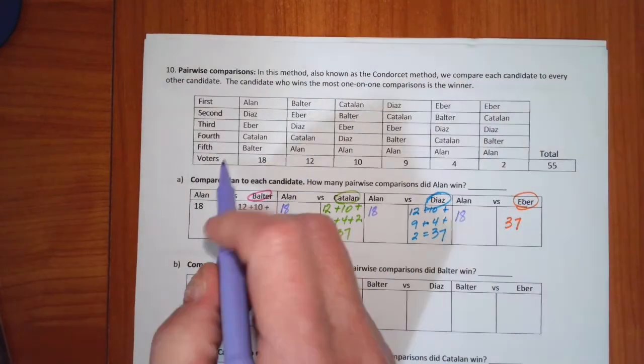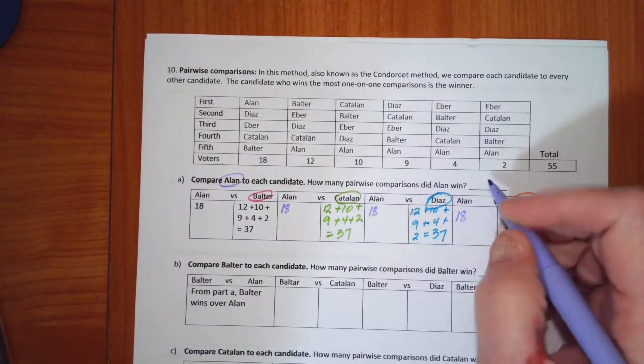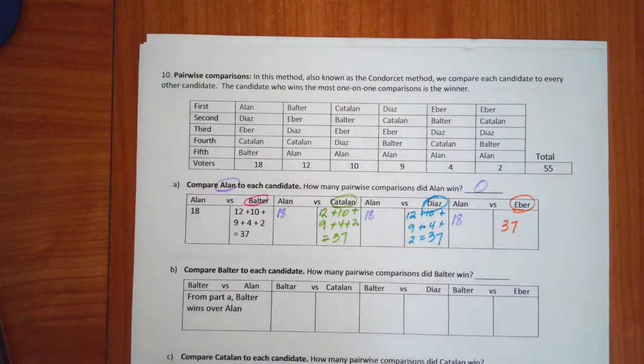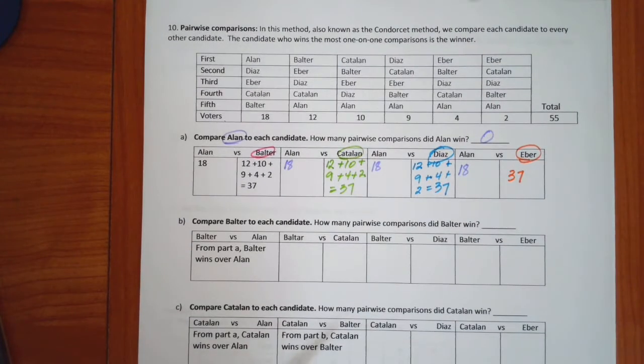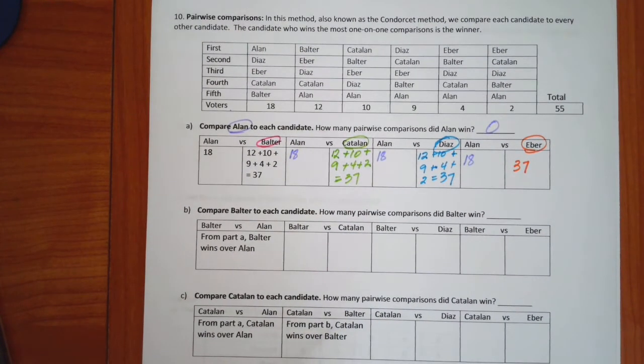So what does that mean? Allen didn't win any head-to-head comparisons. So he's not doing very well, even though he won by another method. He's not doing very well in this one.